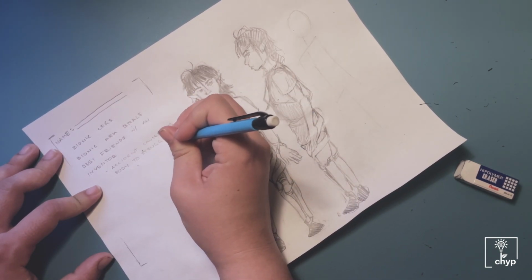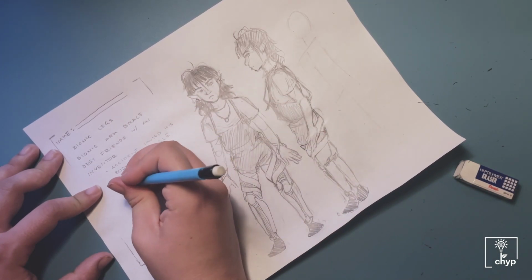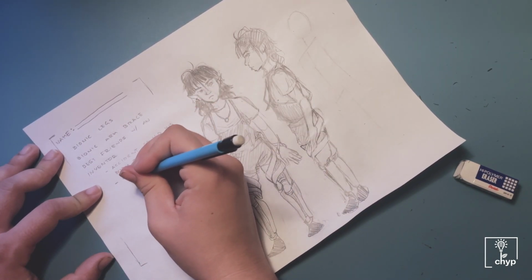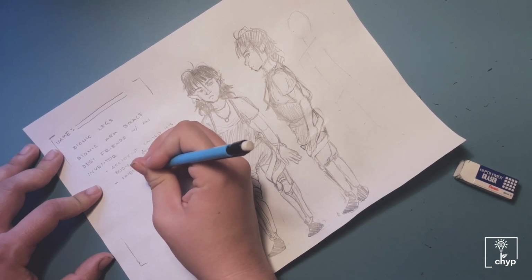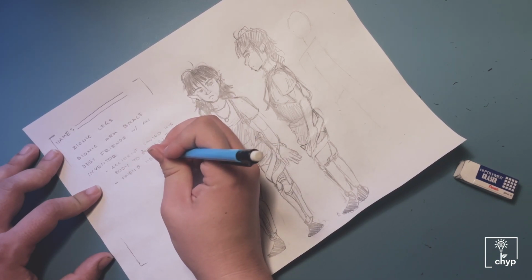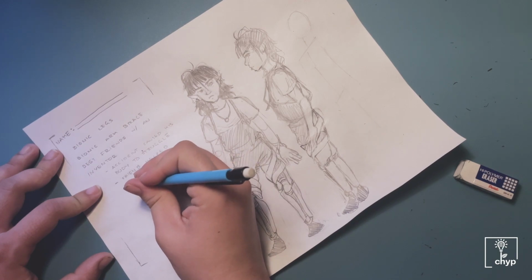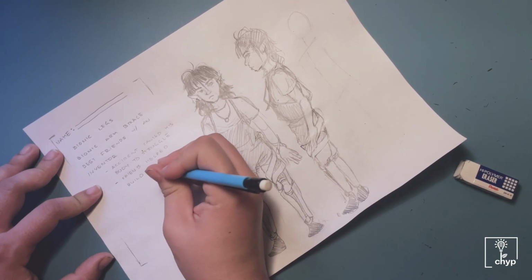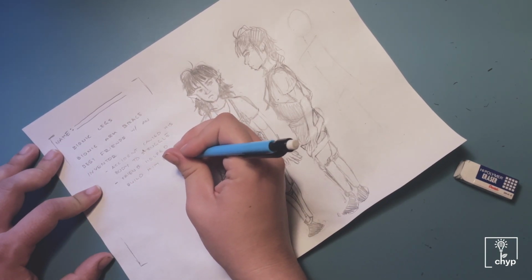I'm just gonna keep it vague and then I can flesh it out later. And then the friend helped build him supports.